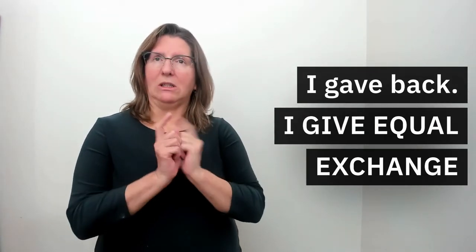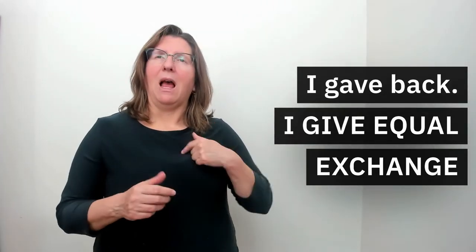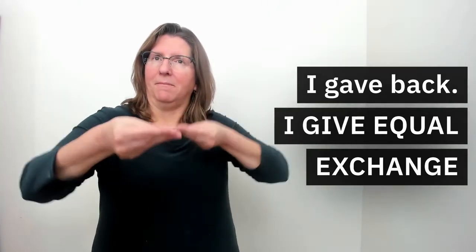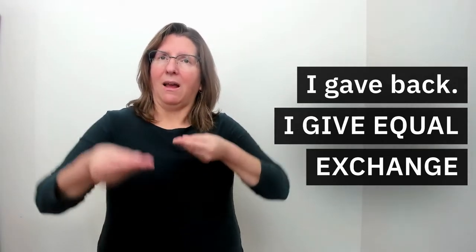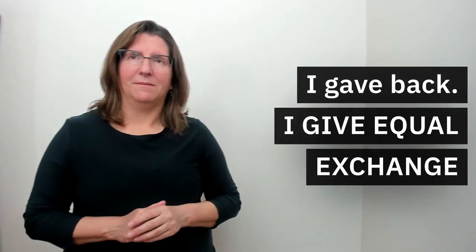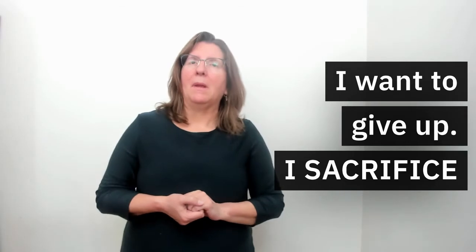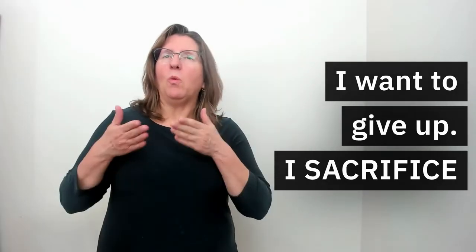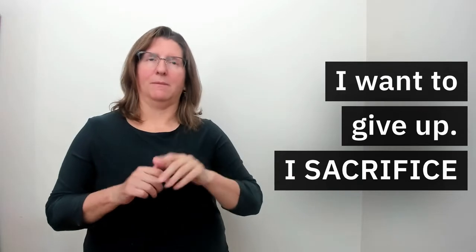The ASL translation for this English phrase, I give equal exchange. There's sort of two intentions behind this English phrase.